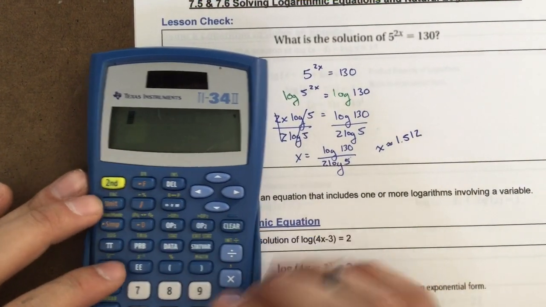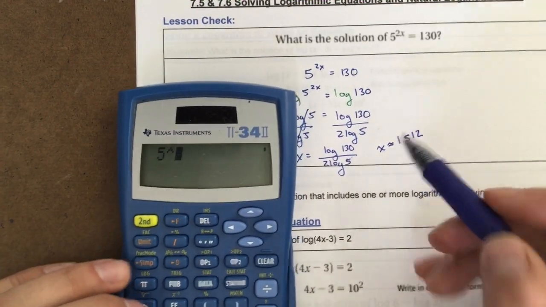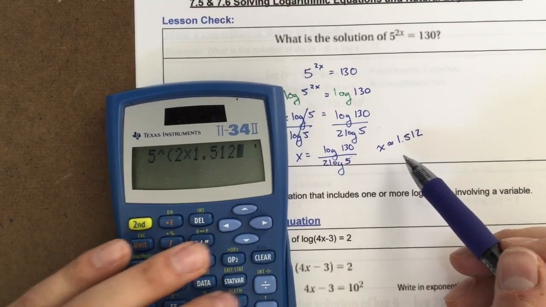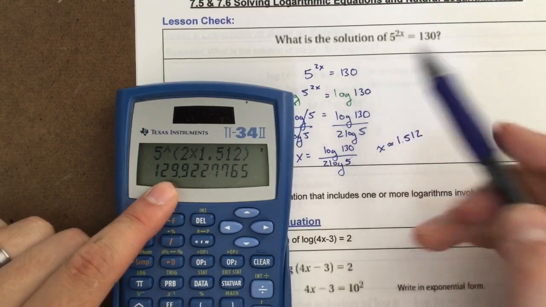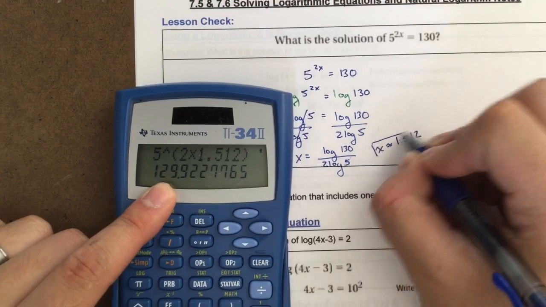So let's check our solution. 5 raised to the 2 times 1.512. That's very, very close. And remember, I rounded, so this is just going to be just off. So this is a pretty good solution.